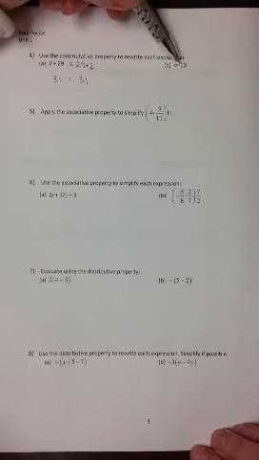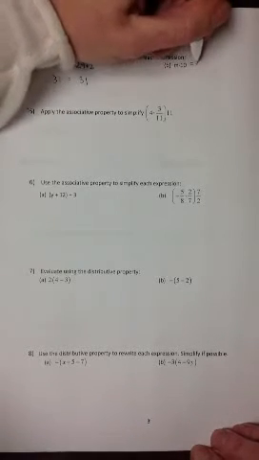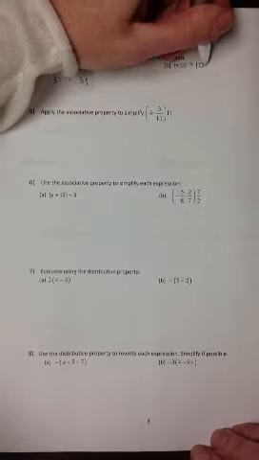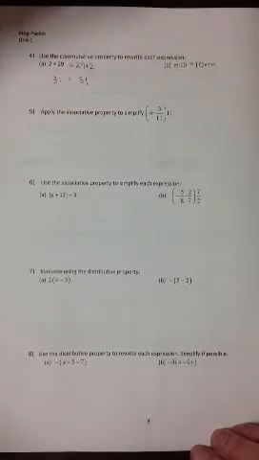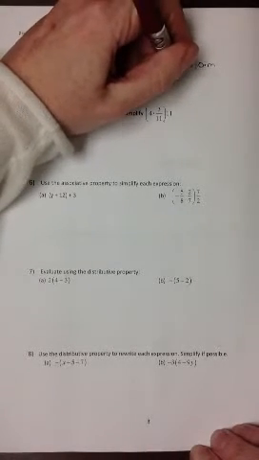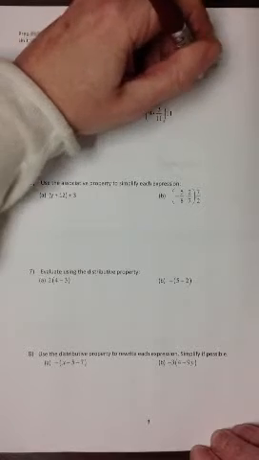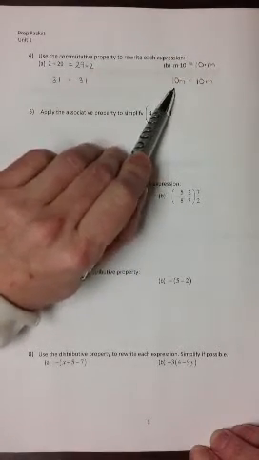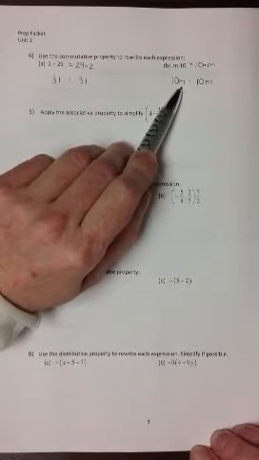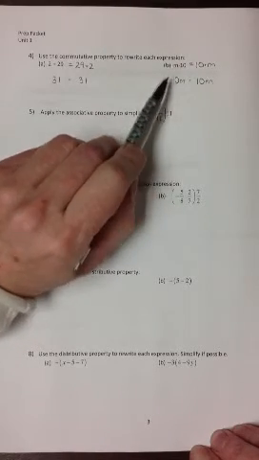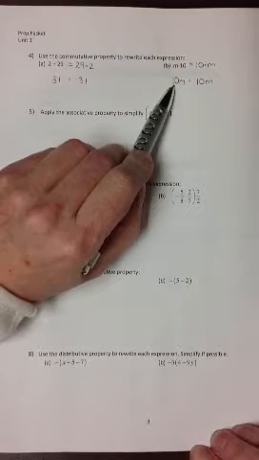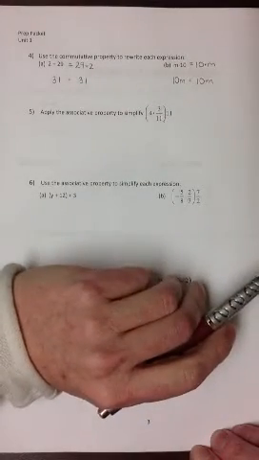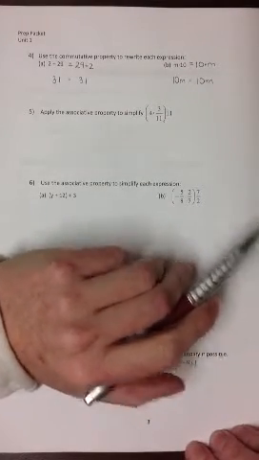And m times 10 is the same thing as 10 times m, which usually, when you see it written in algebra, would be written with the coefficient coming first, the variable second, and no operation between them. If there's nothing between the letter and the number, it's implied that you're going to multiply.